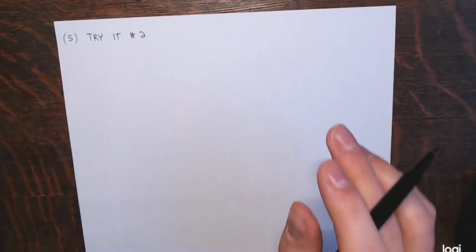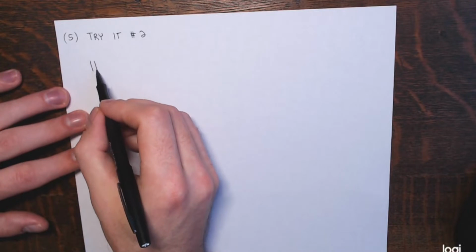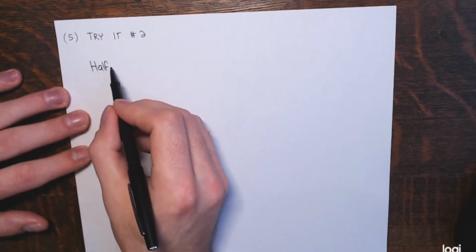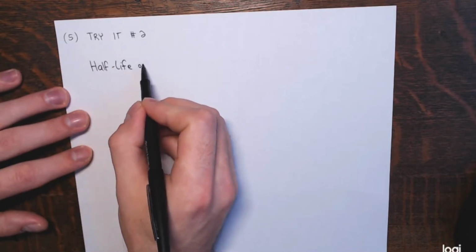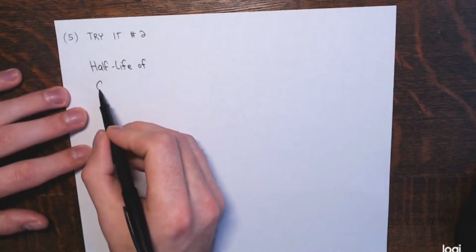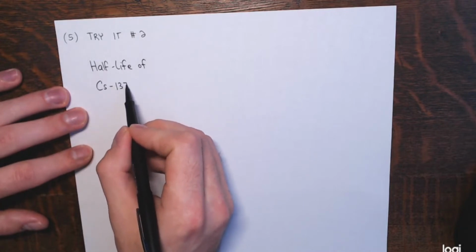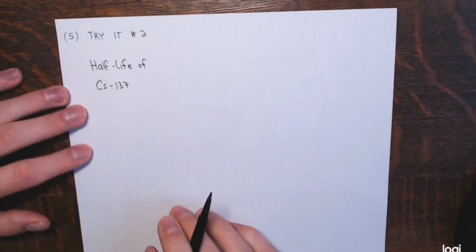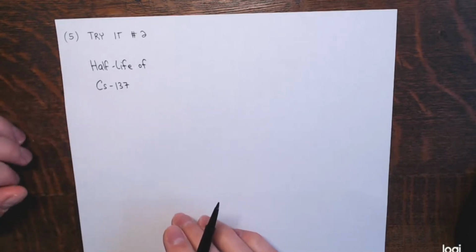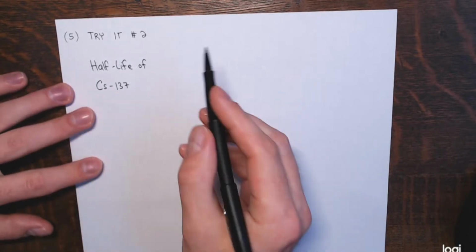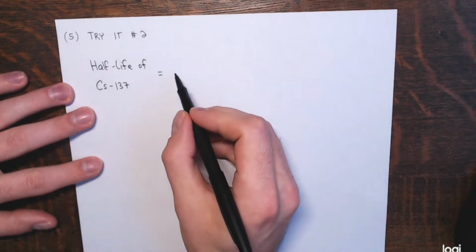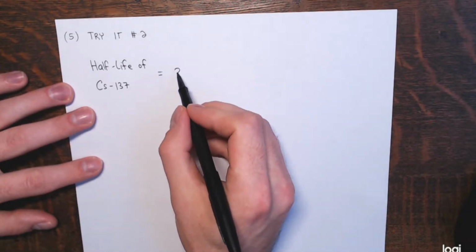All right, so the half-life of cesium, I think that's CS137. I may be wrong. It's been a while since I've done periodic table stuff. I guess I could look it up, but whatever. CS137, cesium-137, is 30 years, about 30 years they said.